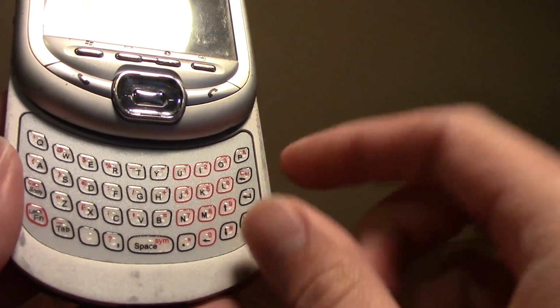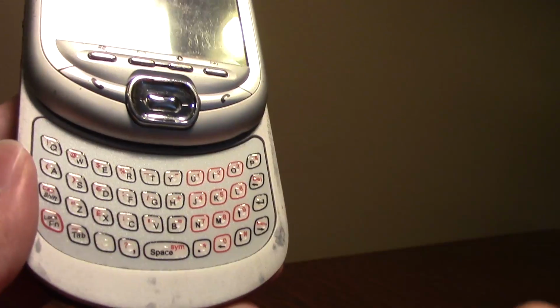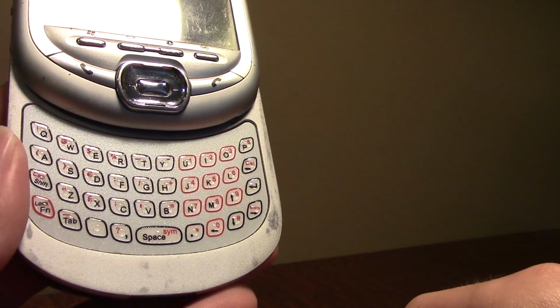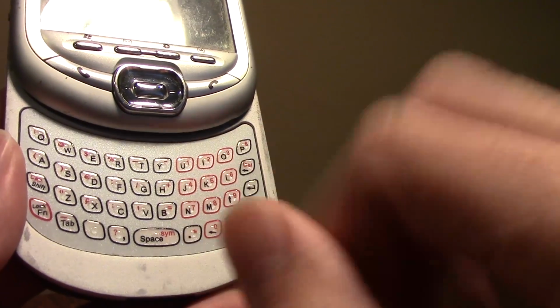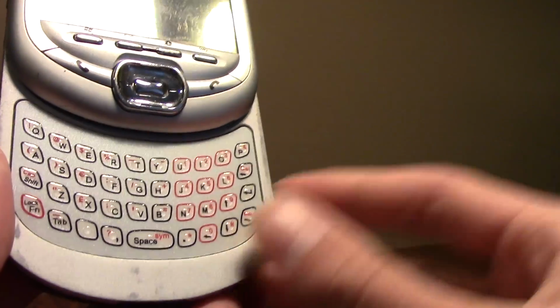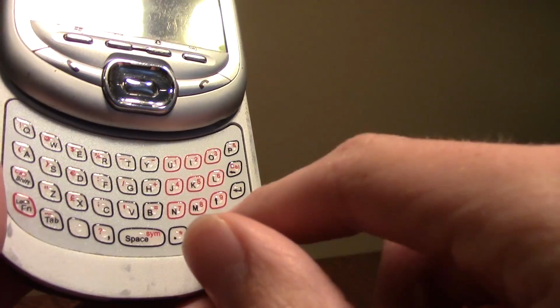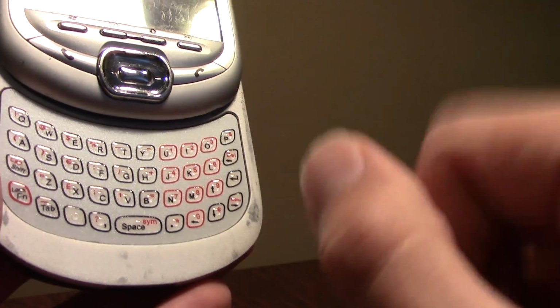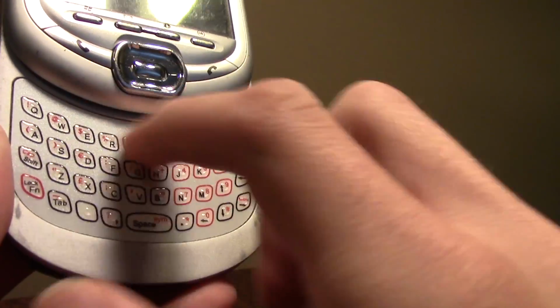One of the other cool features about this is it does have a full slide out QWERTY keyboard, as you can see right there. I was looking online and I was actually able to find a couple of reviews from this device from this time, and we'll get into more of that later. But a lot of them complain about this keyboard, calling it crammed. It is very crammed. These buttons are kind of small.